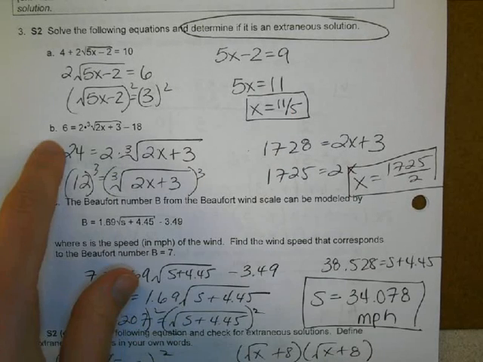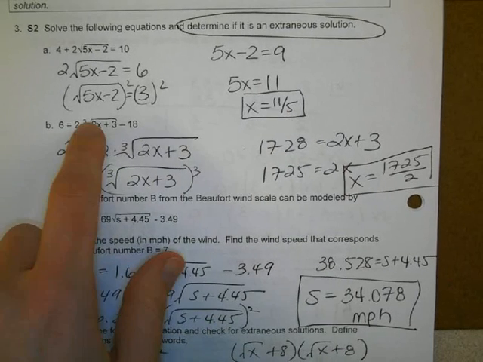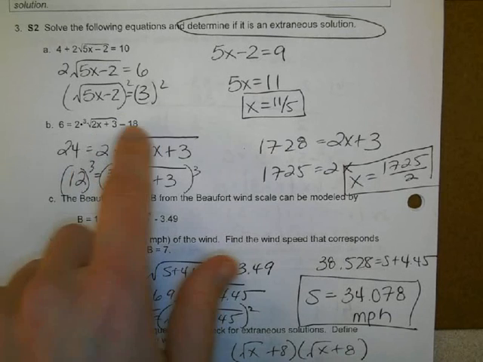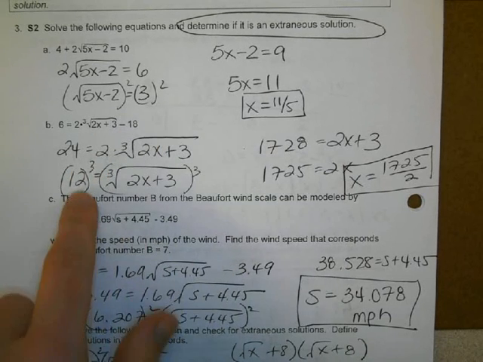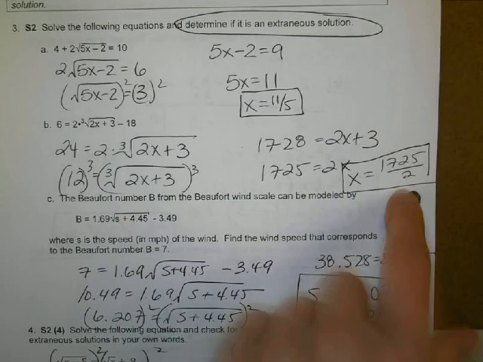So when we solve this one, it's a cube root function. So again, we isolate the cube root, we add the 18, we divide by 2, and then you cube both sides and solve for x.